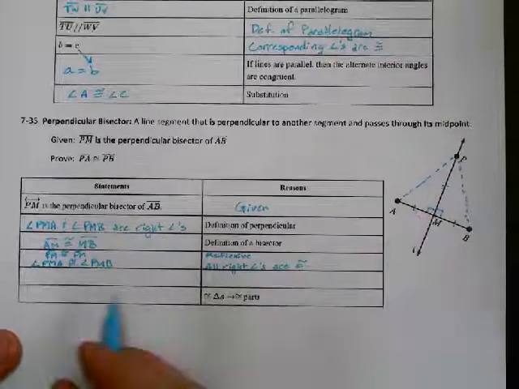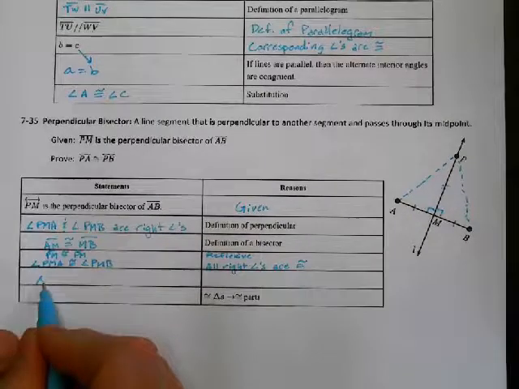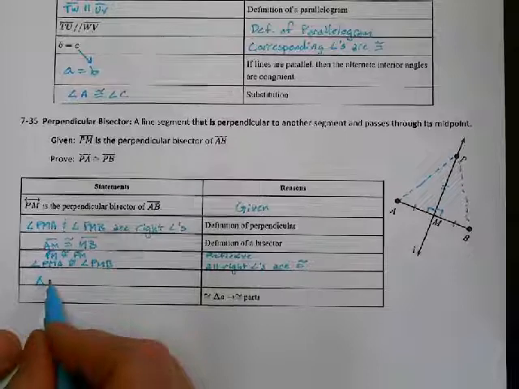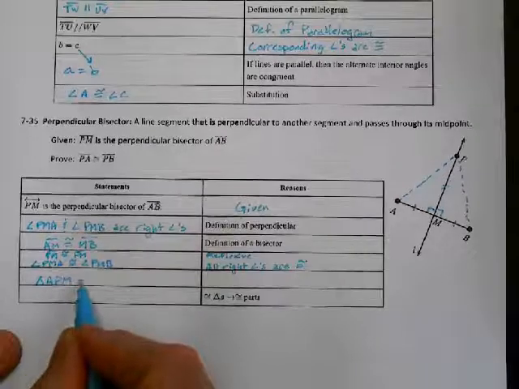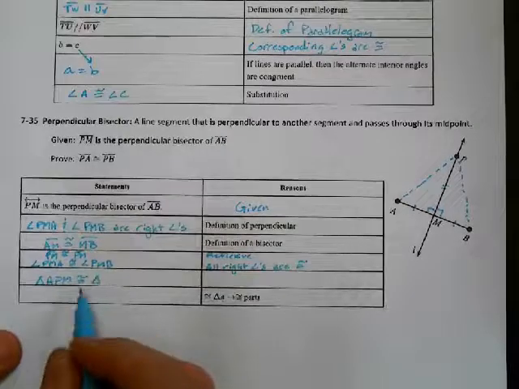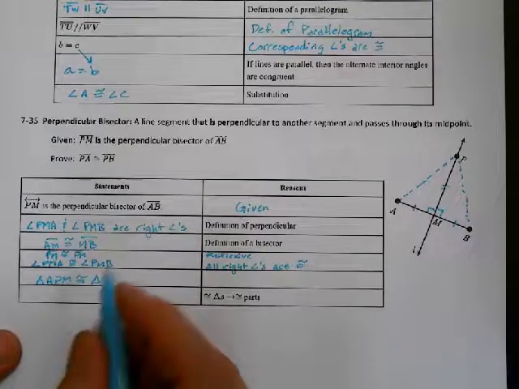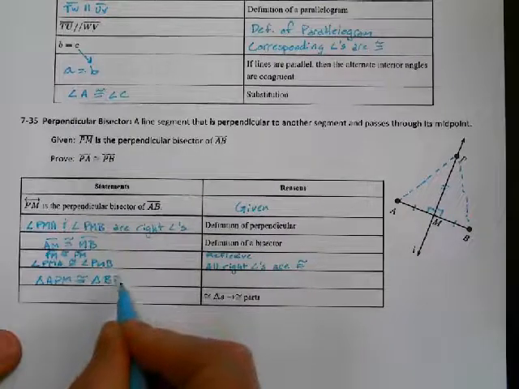So now I can say the two triangles. So maybe I would say triangle APM is congruent to triangle BPM. And that's by side, angle, side.